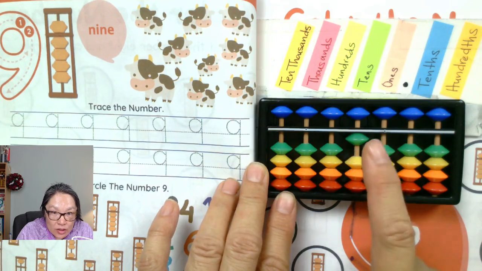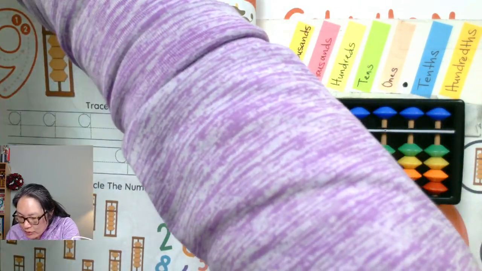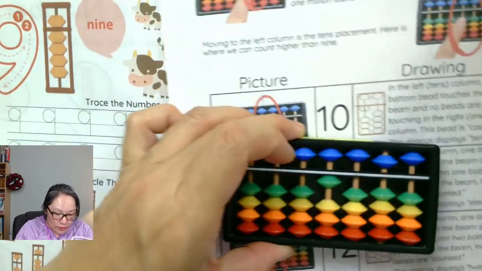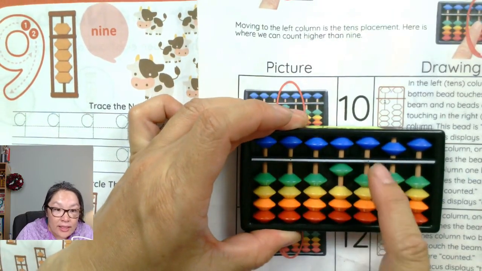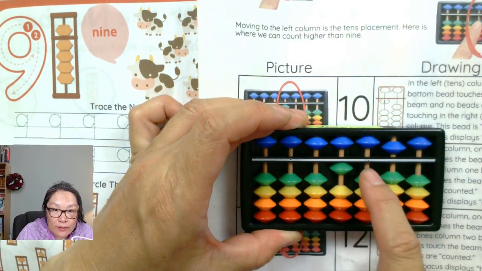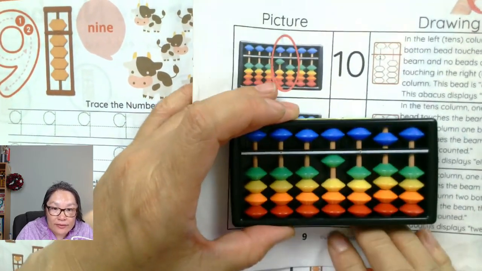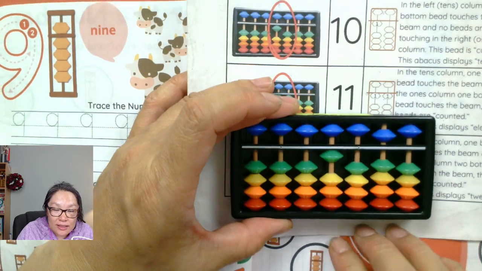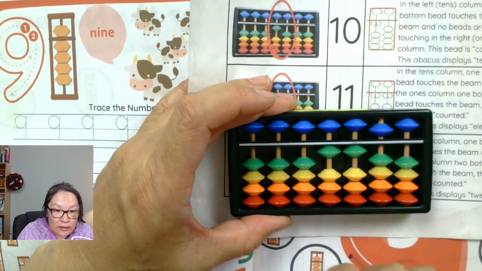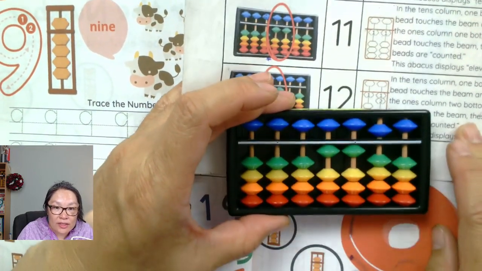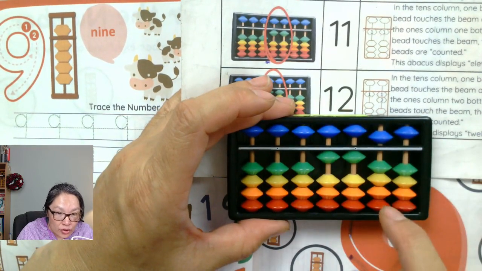This is 10: a 1 and a 0, just as we have written out like this. Then this is 11, a 1 and a 1. And this is what 12 looks like, a 1 and a 2.